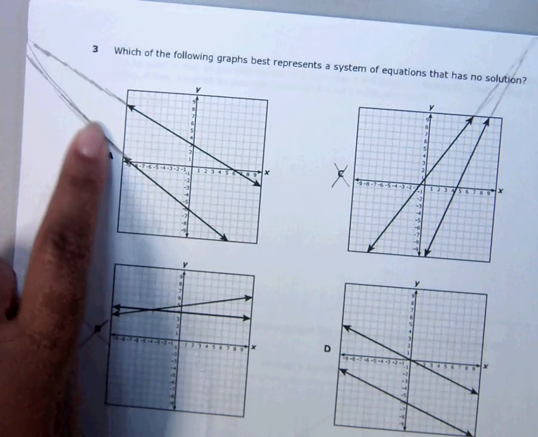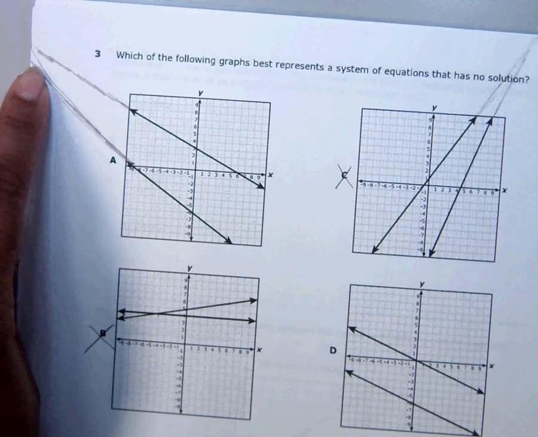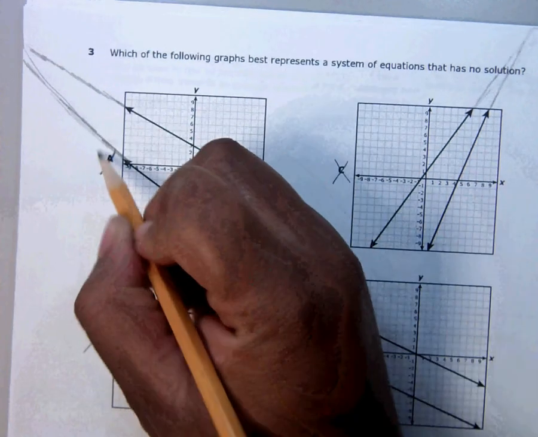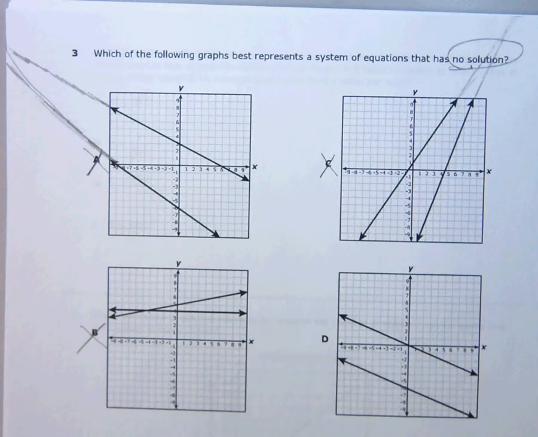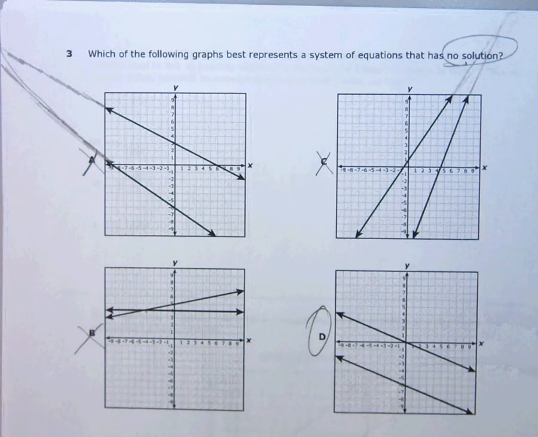The distance between those lines are getting shorter because they will cross. To be no solution means they do not cross at all. So the answer has to be C. Excuse me, D. Has to be D.